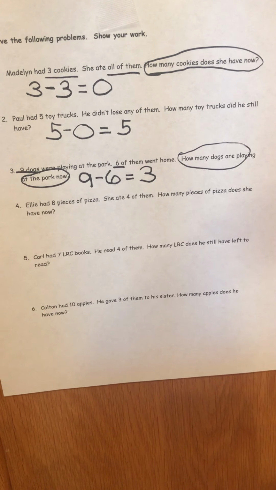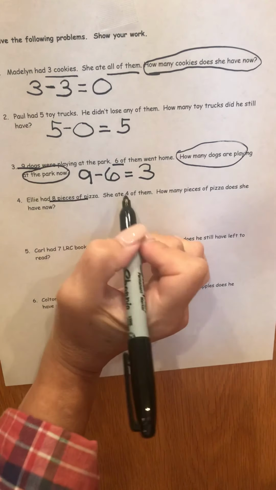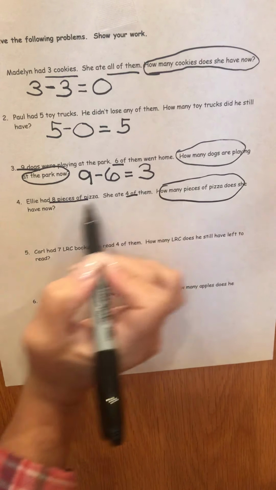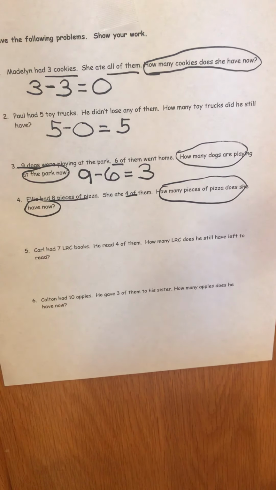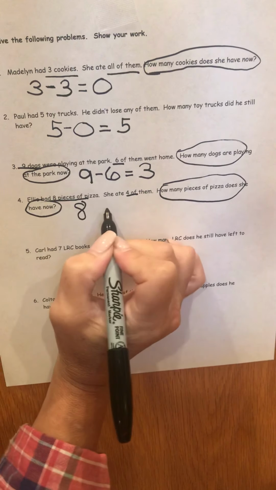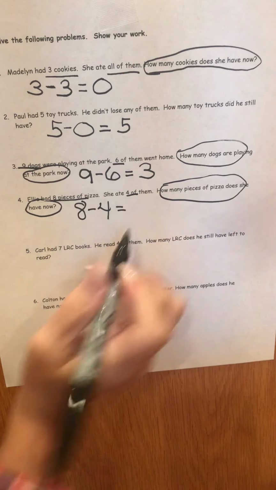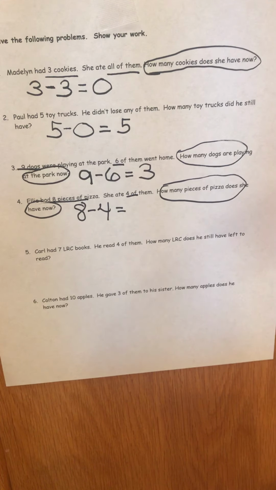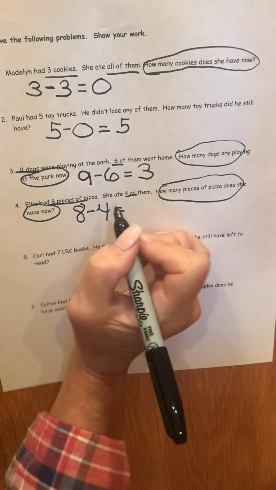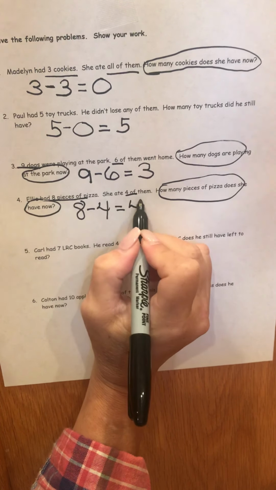Number 4. Ellie had 8 pieces of pizza. She ate 4 of them. How many pieces of pizza does she have now? She had 8 pieces of pizza. She ate 4 of them. How many pieces does she have now? So 4 of them disappeared. She ate 4 pieces. Actually, my Ellie could eat an entire pizza. All right, so 8 take away 4 equals 4.